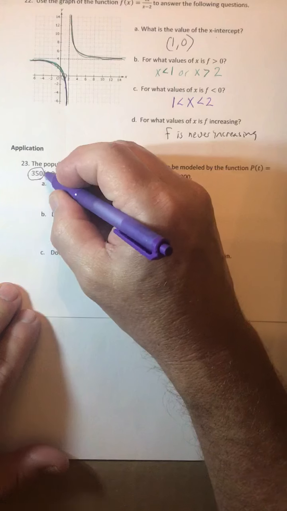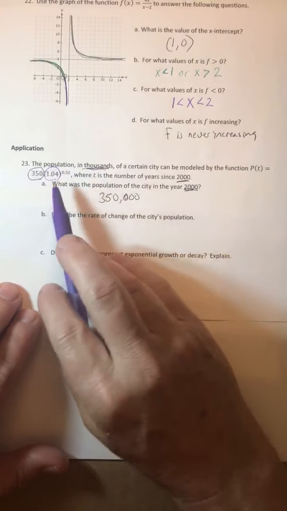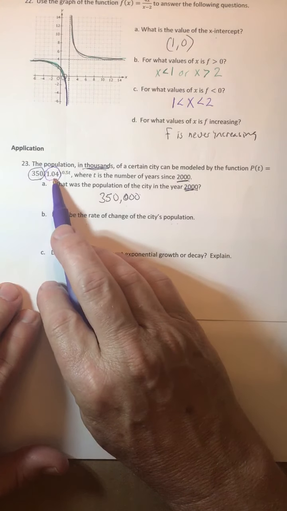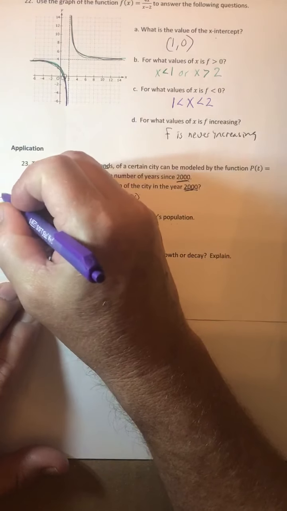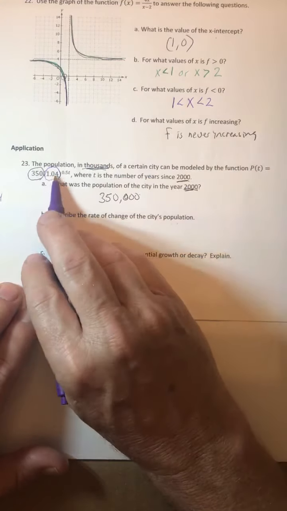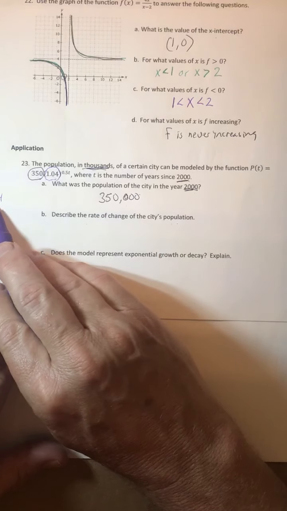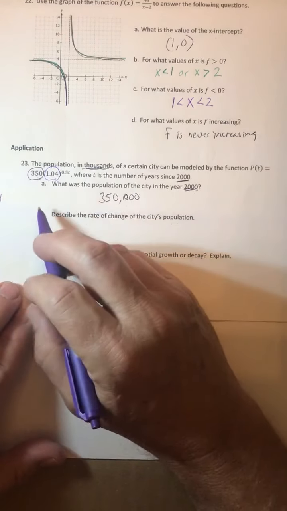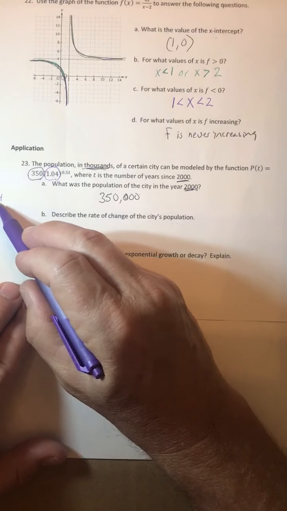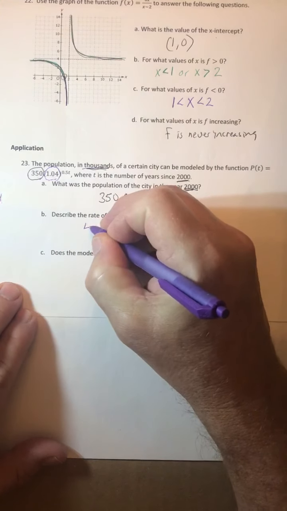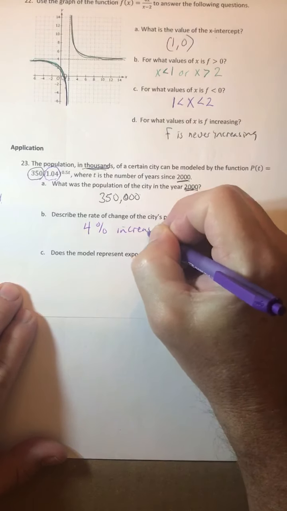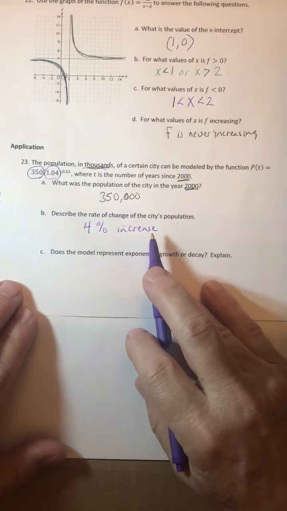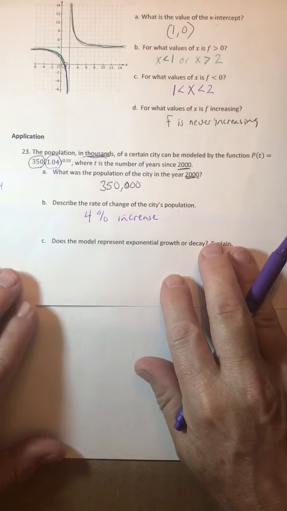That means they want to know this part. So we want to know how much bigger than 1 is this. Well, this is 0.04, and it's bigger than 1, so that means it's going to be an increase. So we have to change this to a percent. Change 0.04 to a percent, move it over 2 places, so it is a 4% increase, or it's increasing by 4% is what we can say.